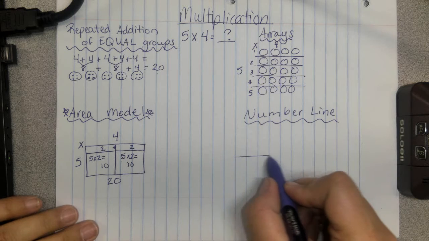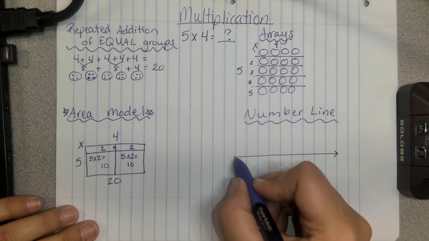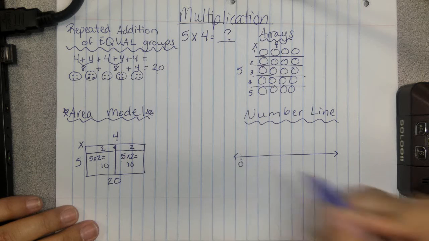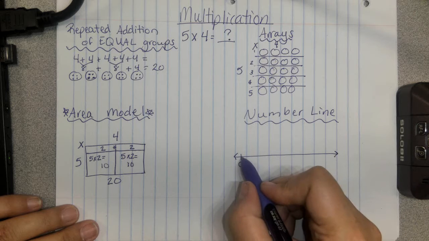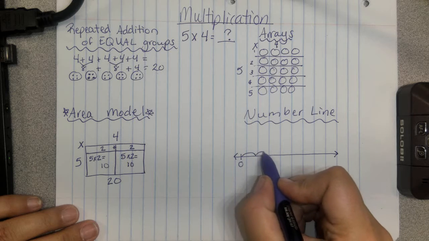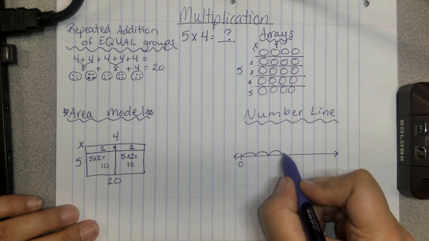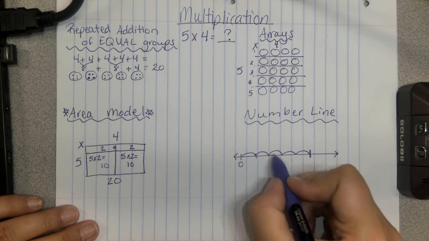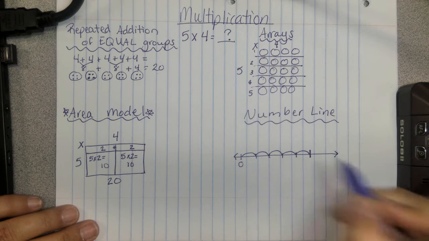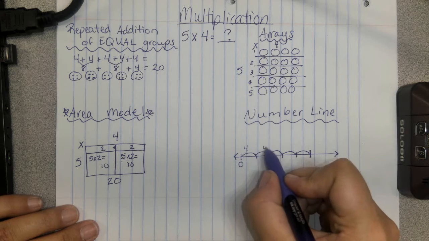Finally, we have the number line. This is my personal favorite just because I'm very visual. So I'm going to make 5 leaps. They're going to be equal leaps. 1, 2, 3, 4, 5. And I'm not so big into are they exactly the same size as much as I am each leap is 4.